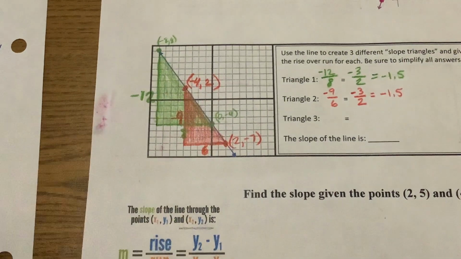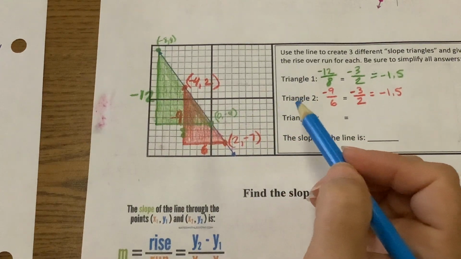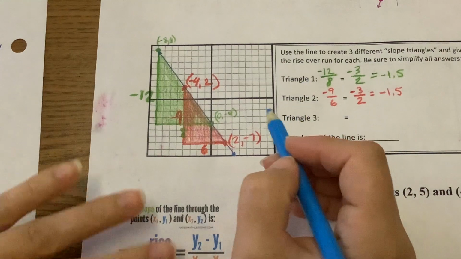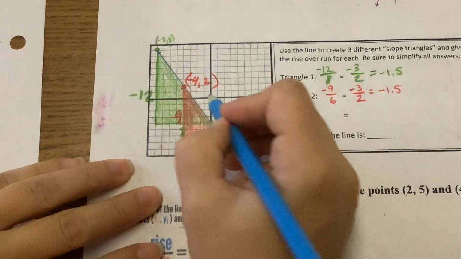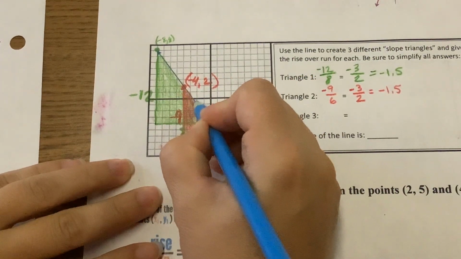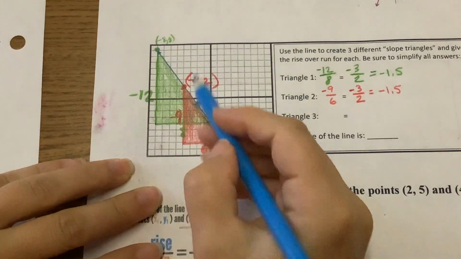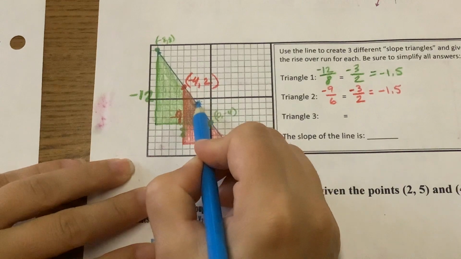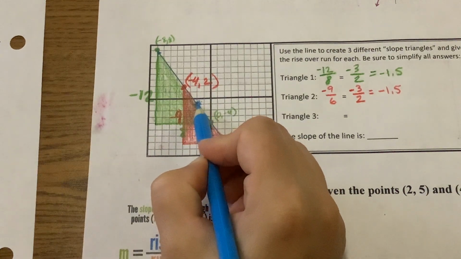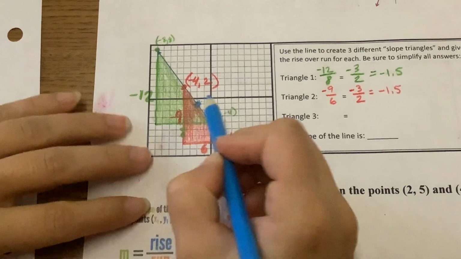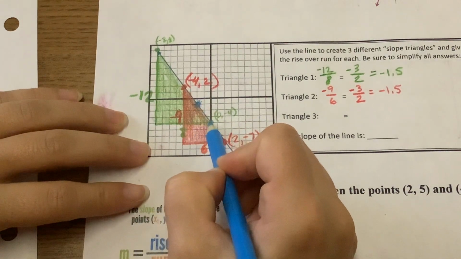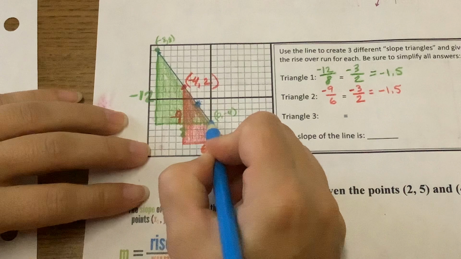Okay. Let's create a third triangle. Okay, so put your red down, pick up your blue. All right, we are going to create our third triangle. Put a point at negative 2, negative 1. Right here. Negative 2, negative 1. And then you're going to connect it. We're going to reuse the y-intercept.